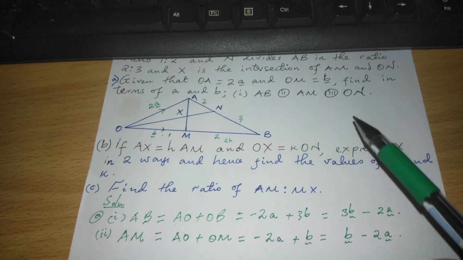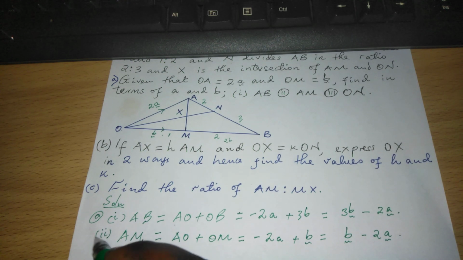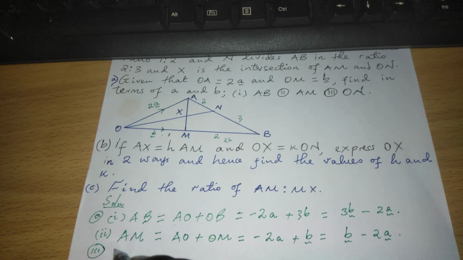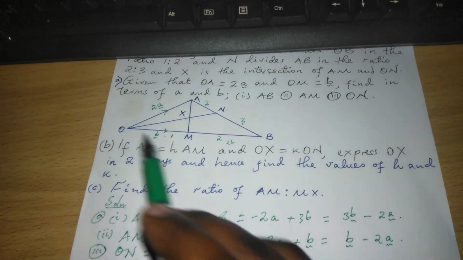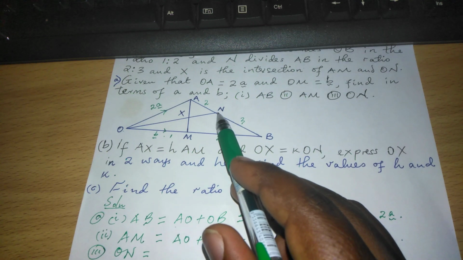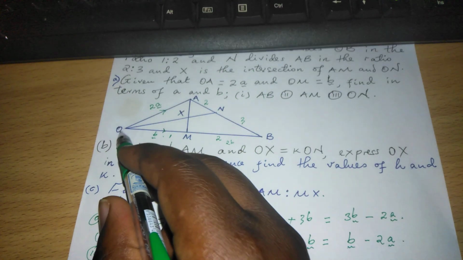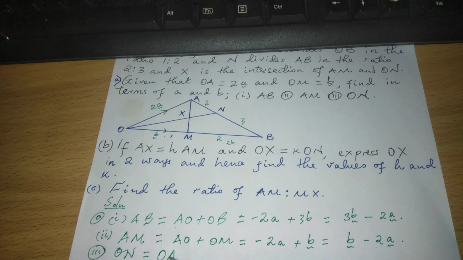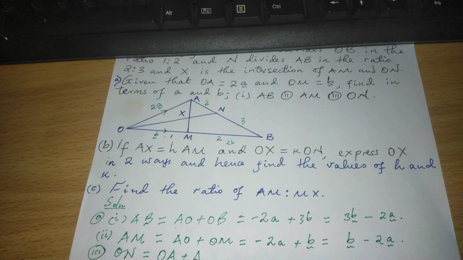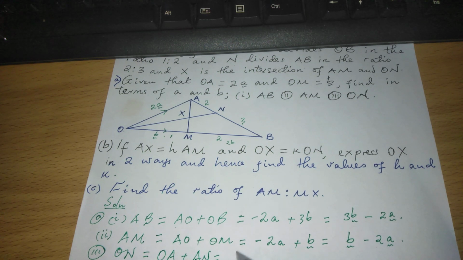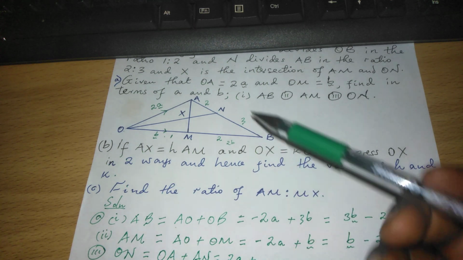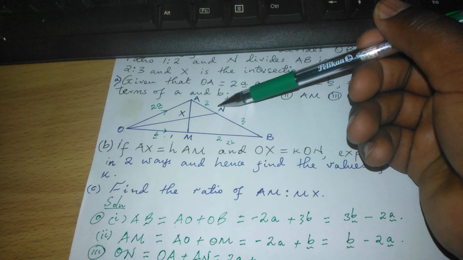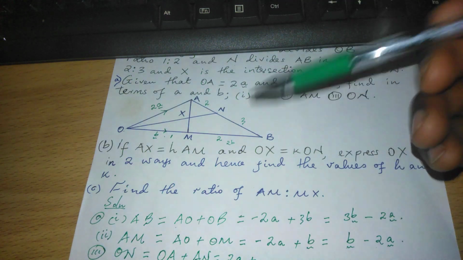Again, we have vector ON in Roman 3. Vector ON can be gotten through OA, then we add AN, which means OA is going to be 2A as indicated, plus, for us to have this portion AN, then it is 2 out of a total of 5.